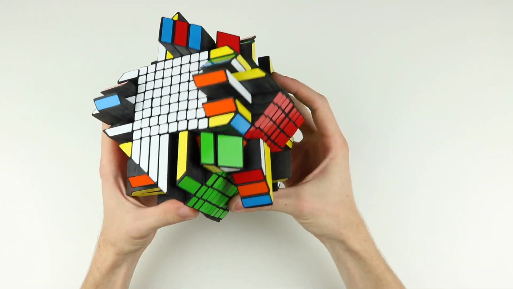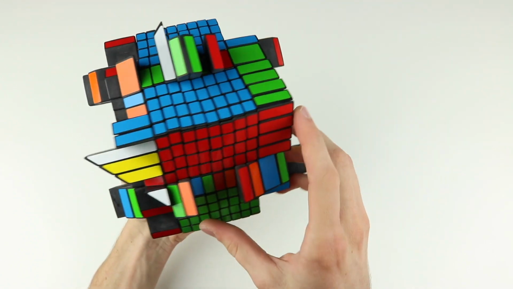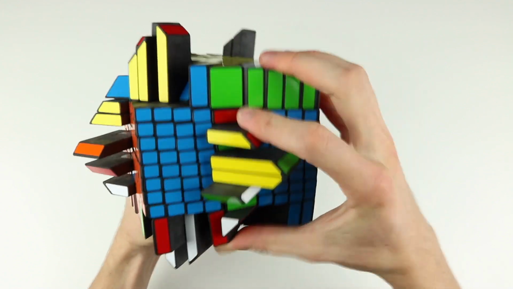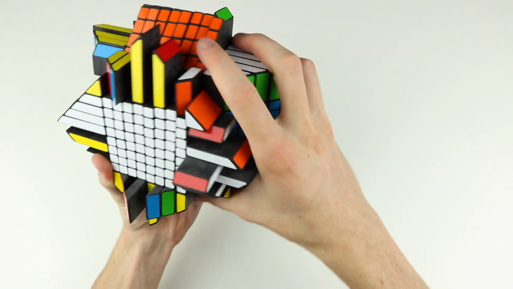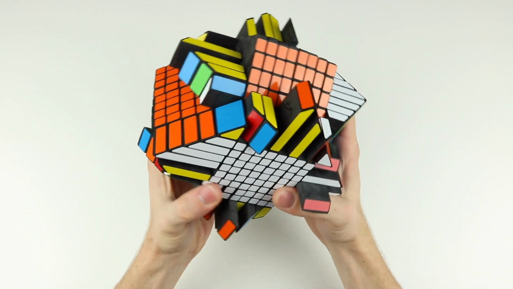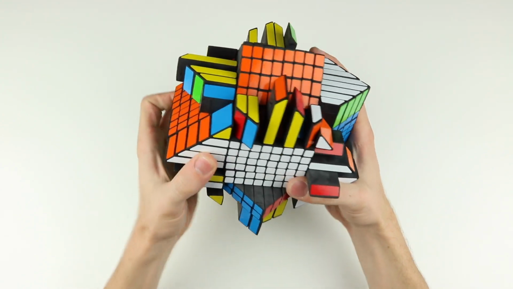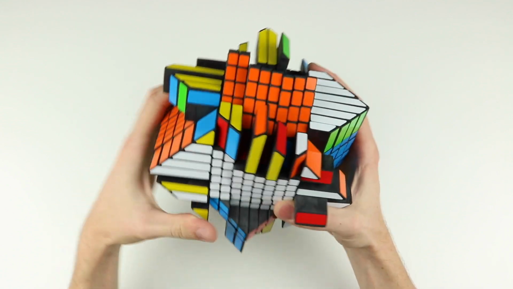So we need green and white to be the other side. Cool. So let's find it. Here's one. It's not touching yet, but that's okay. It is in the right place. This one here. Okay, so let's bring that up.